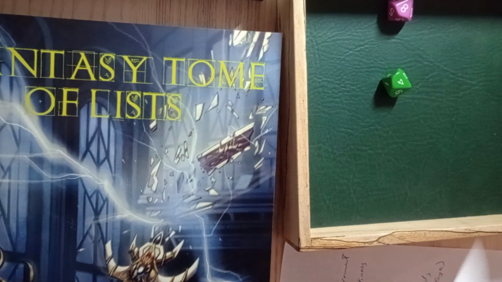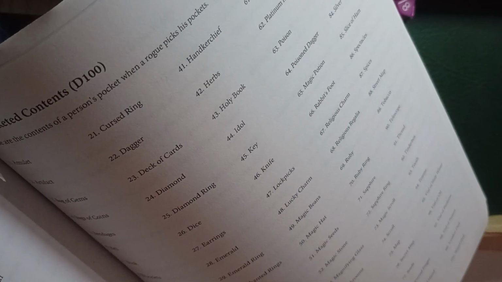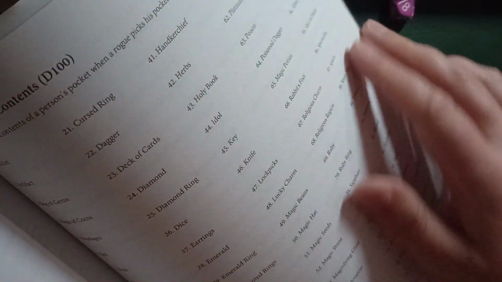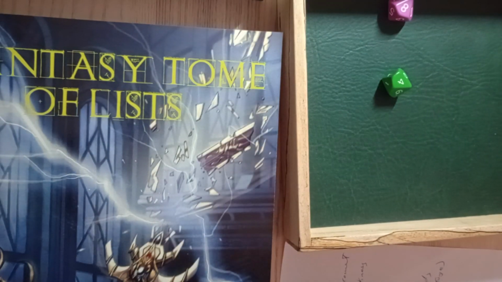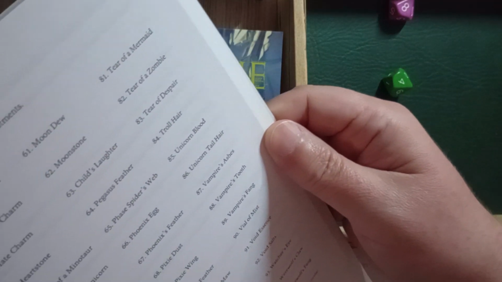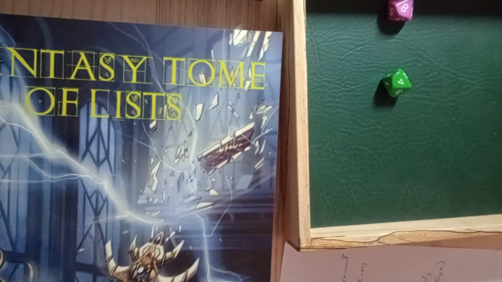Let's see. I think the other bookmarks in here are actually not for this project. They're things that I had left over from something that I was doing. Is that correct? Yeah. Pickpocketed contents and rare magic components. Those were for other things that I was doing.